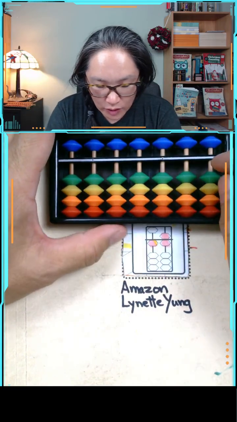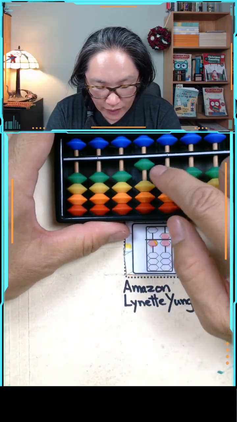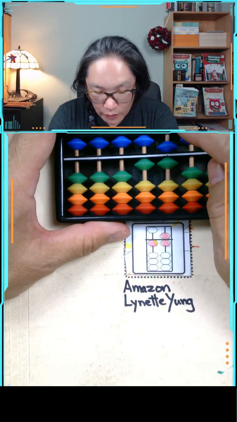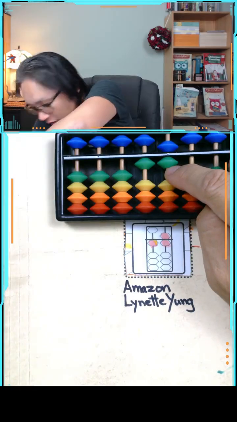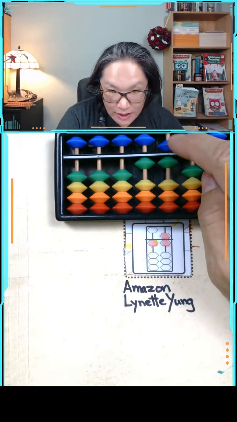So yes, thank you. It is 72. We have our tens and we have our ones. Remember, the top bead is a value of 5 and the bottom bead is a value of 1. Together, they make this number.